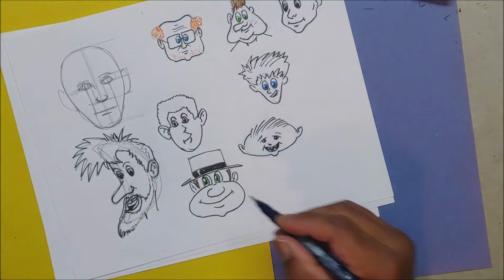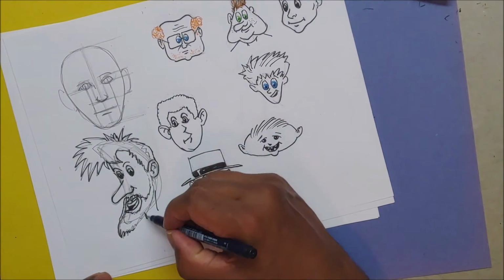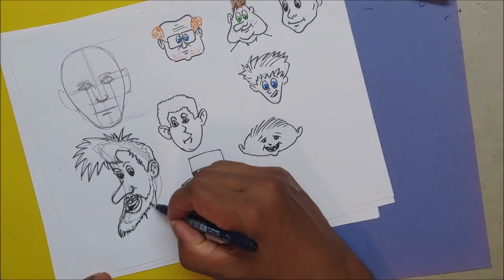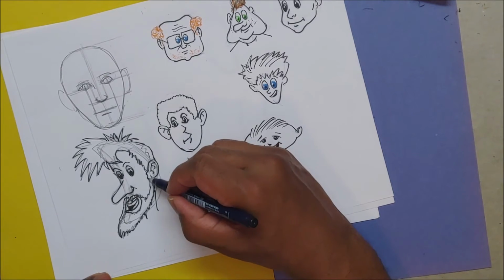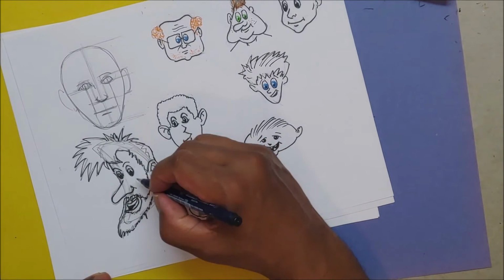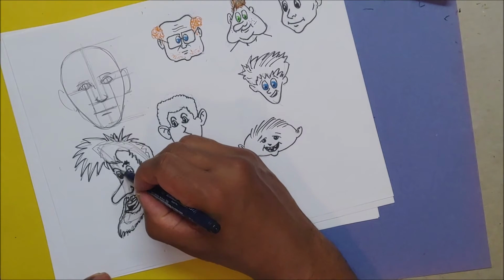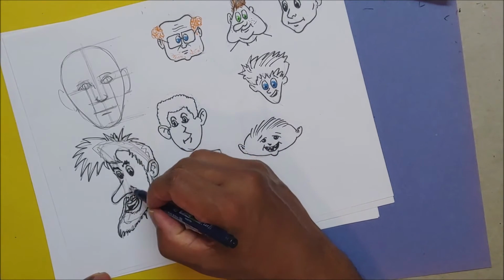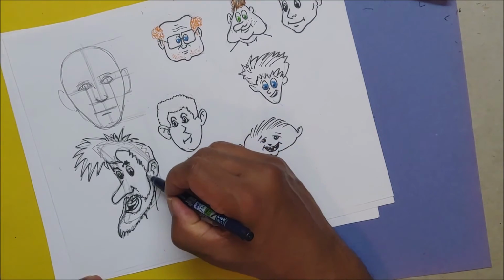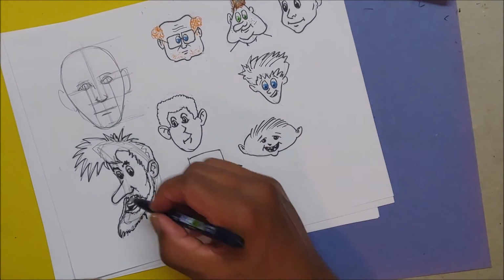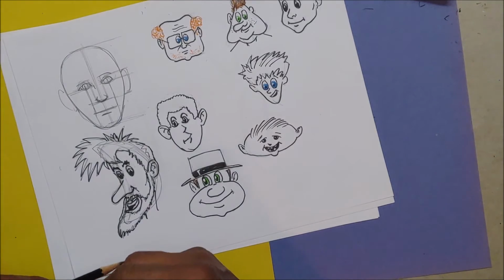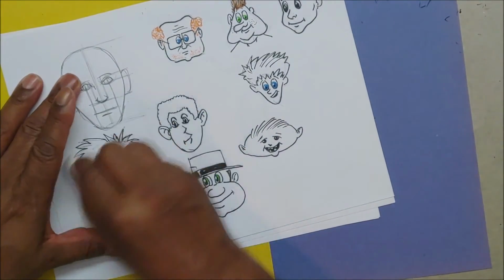Now he kind of almost looks like a rock star, old country rock star, hillbilly rock star, playing the banjo. So let's give him like old ruffly eyebrows and a little cheekbone. Let's erase these extra lines and see what I have.